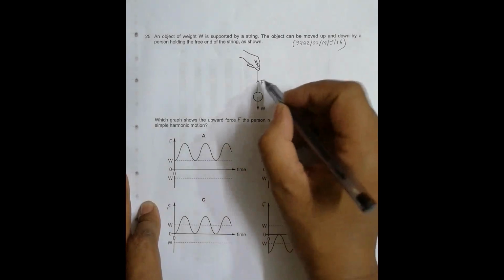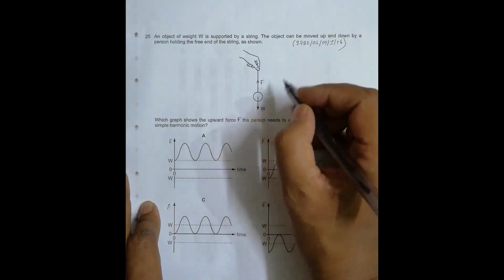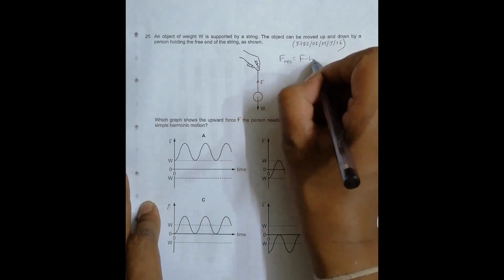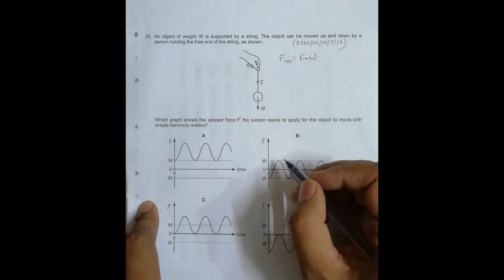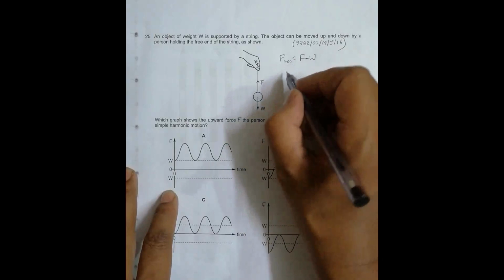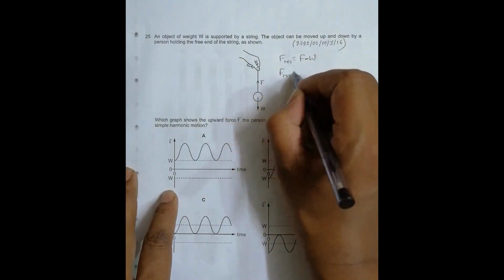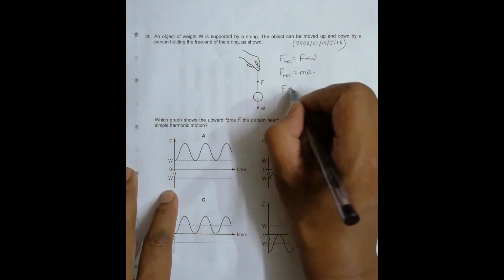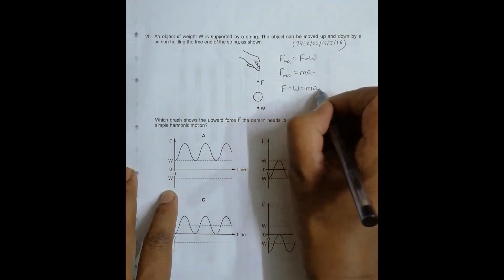So what happens here is, when we suspend something like this, the resultant force FRS should be equal to F minus W. F is the force on the string the person needs to apply, minus W, the weight. And the same thing, FRS is equal to M into A as well. So it means that we will have F minus W is equal to M into A.